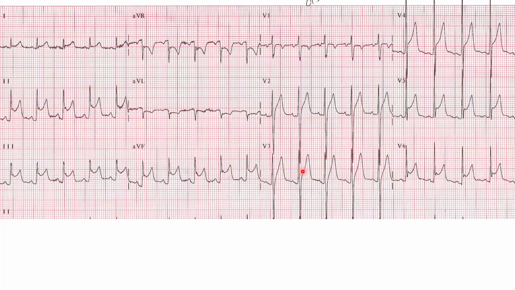Also, ST elevation, while prominent, never exceeds 5 millimeters. ST elevation in pericarditis should never exceed 5 millimeters. ST elevation in early repolarization should never exceed 2.5 to 3 millimeters.